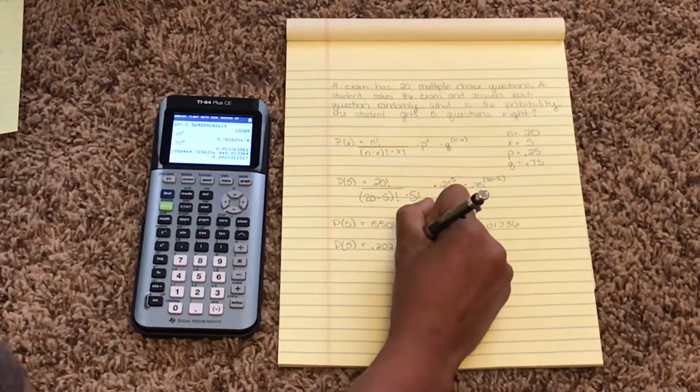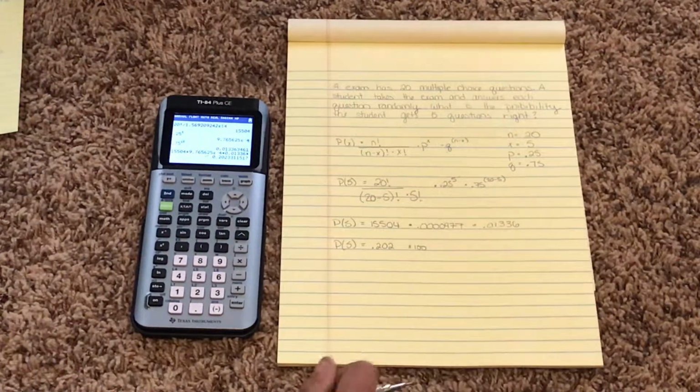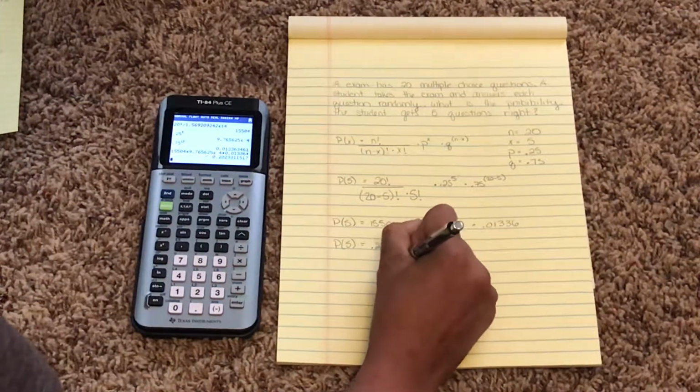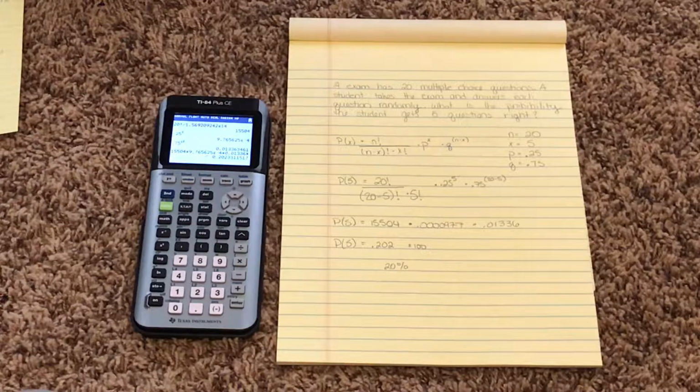So if I multiply that by 100, that means that I have basically a 20% chance of getting 5 questions right on a 20 question multiple choice test, which isn't great. But it's something if you don't know the answers.